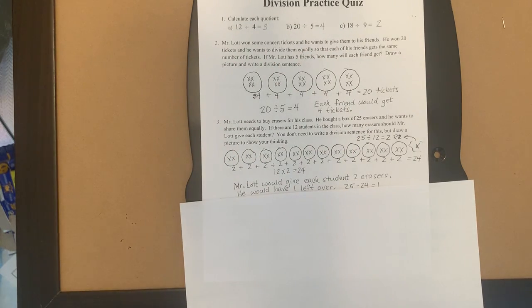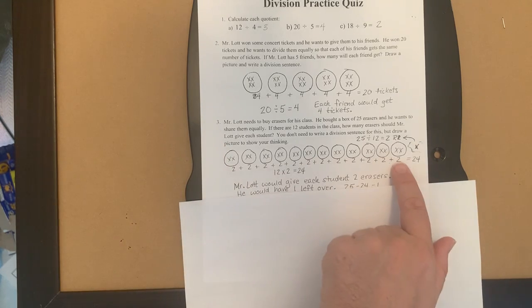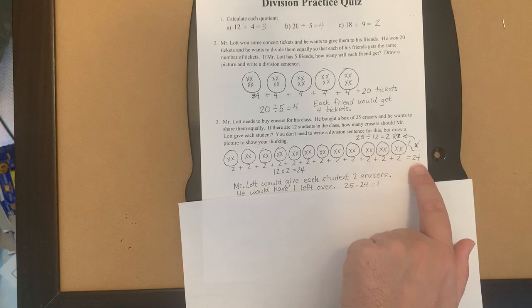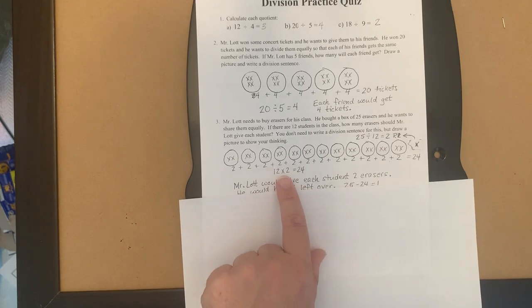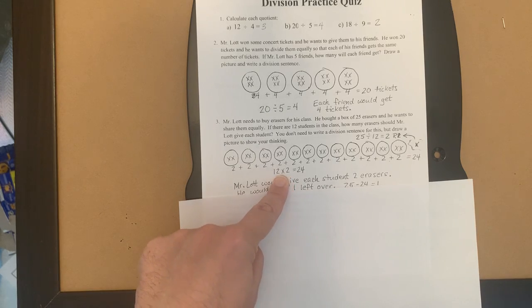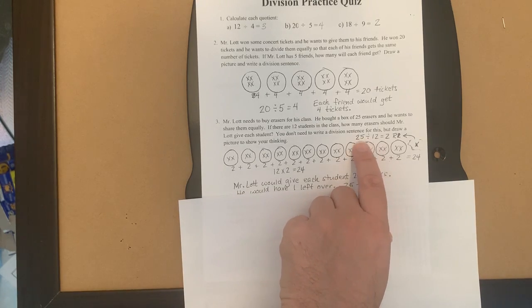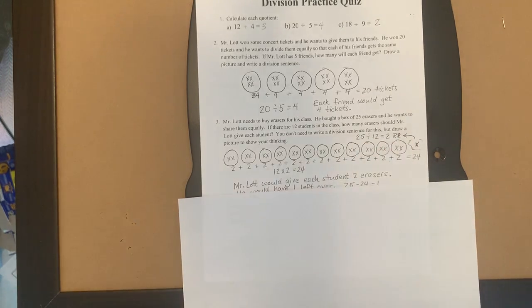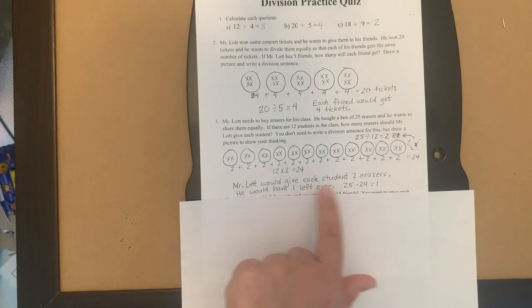I proved or justified that this answer was in fact correct by repeated addition. I added them all up to make sure I had 24, just in case I left out a group. And I showed the multiplication sentence. So I showed the relationship between multiplication and division. I went a step further, and I actually wrote the division sentence to show Mr. Lott that I really get it. And then I wrote the answer, and I even explained why I have 1 left over.